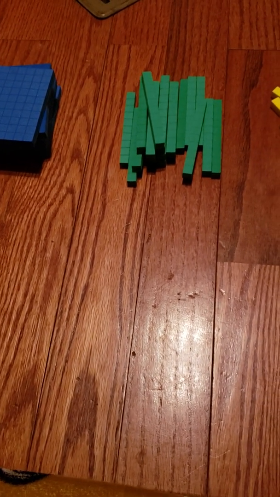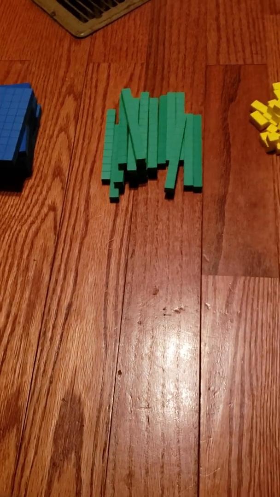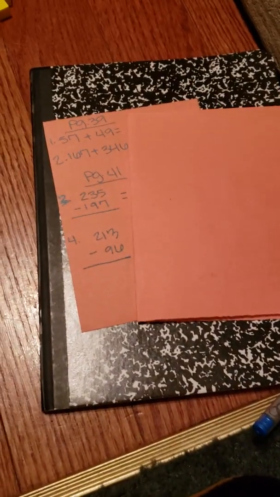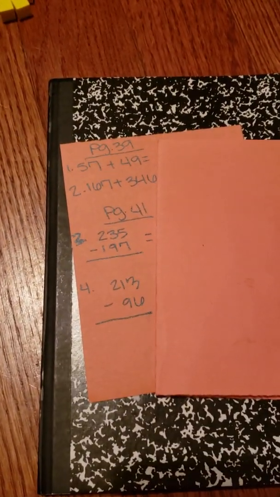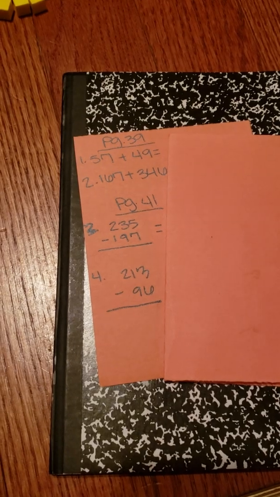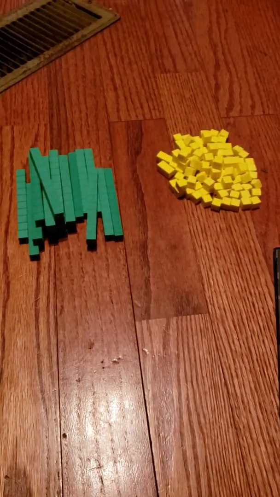Today's lesson is going to be about base 10 blocks, and I'm going to represent a couple of addition problems and a couple of subtraction problems regarding pages 39 and 41 in our activity book. And here are the problems that we're going to talk about today. But first, I want to explain to you what each of these represent and what they're called.